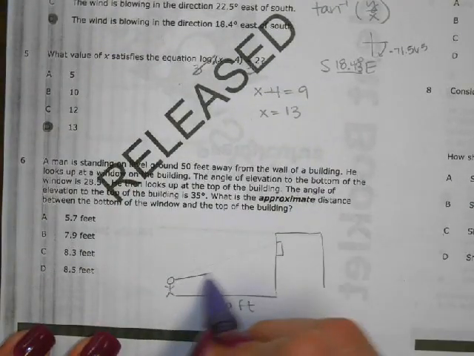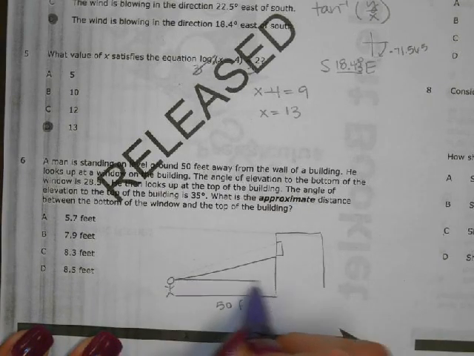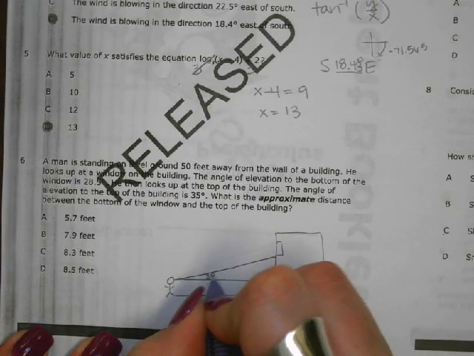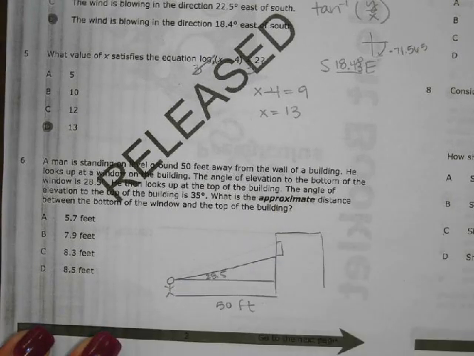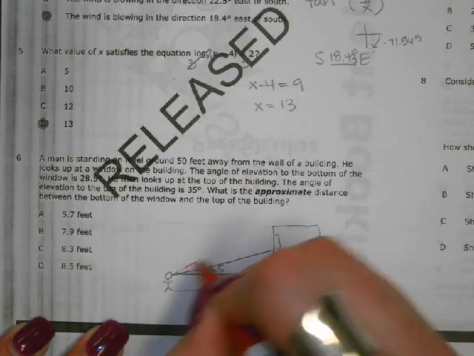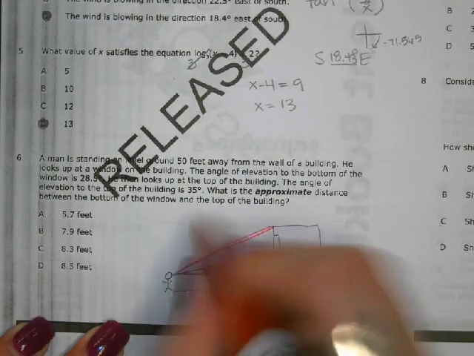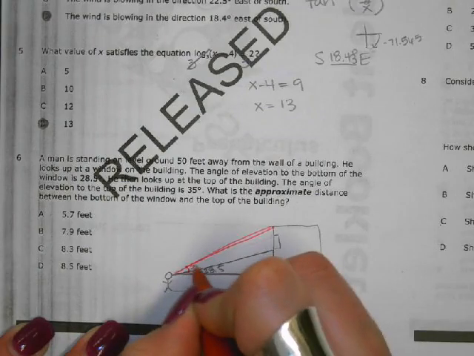The angle of elevation to the bottom of the window is 28.5. Then he looks up to the top of the building. The angle of elevation to the top of the building is 35. So here's him looking to the top of the building, and then this right here is 35.